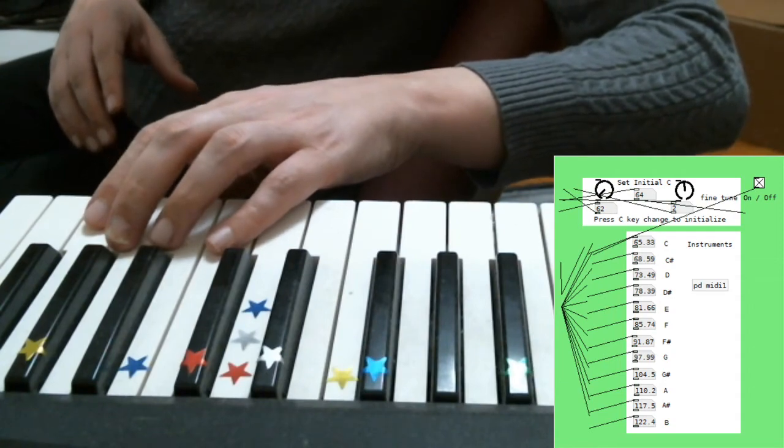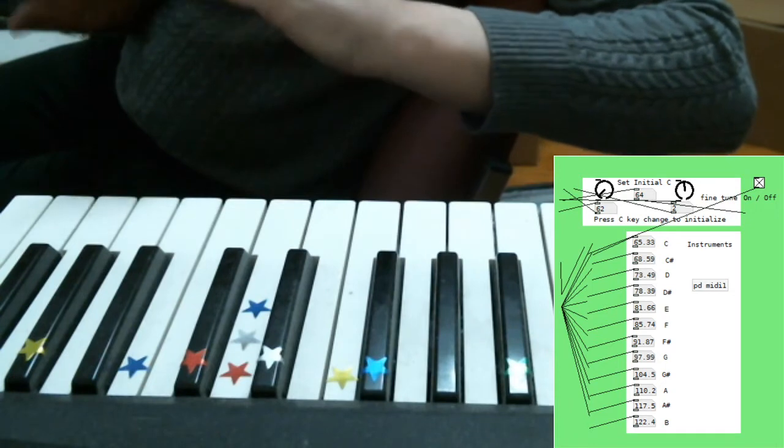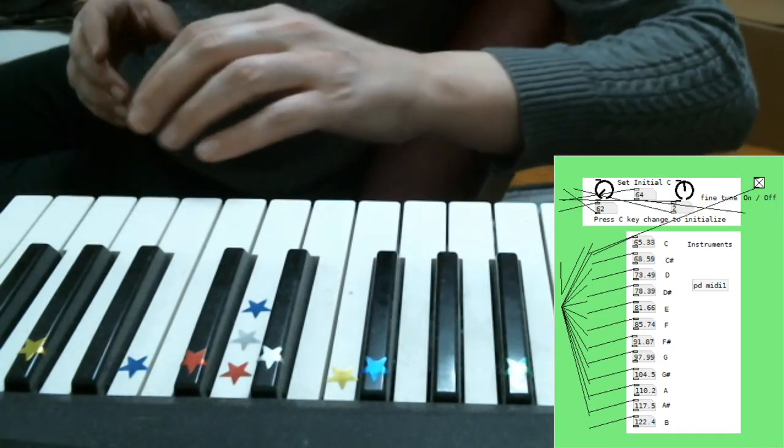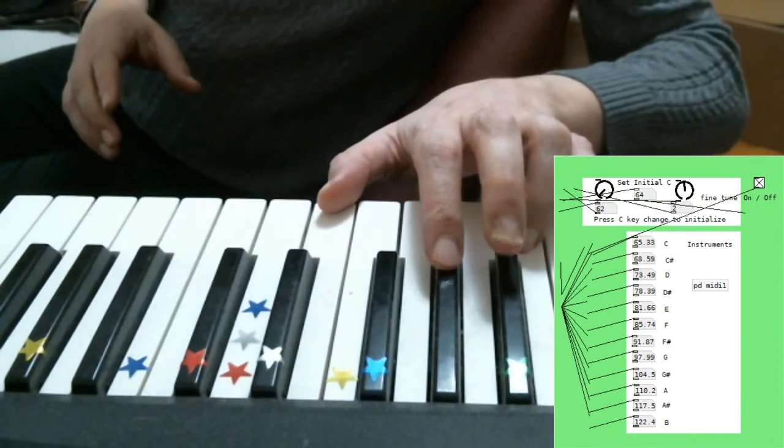So just to give an example of how different these tunings are, I'm just going to come back to that E major.